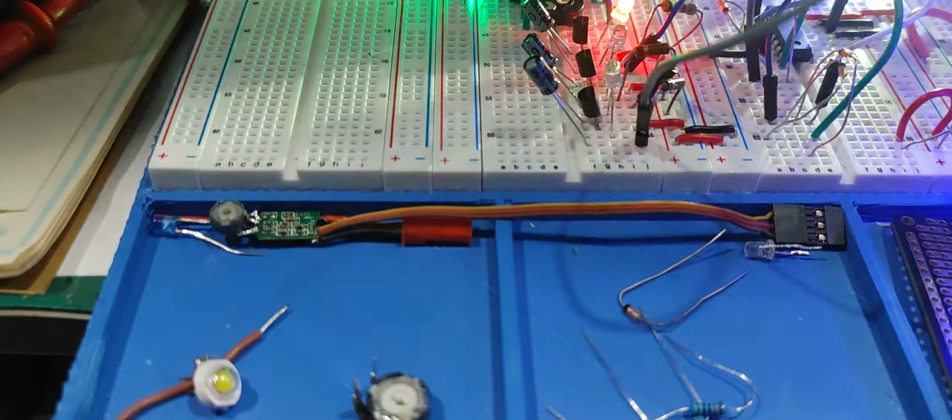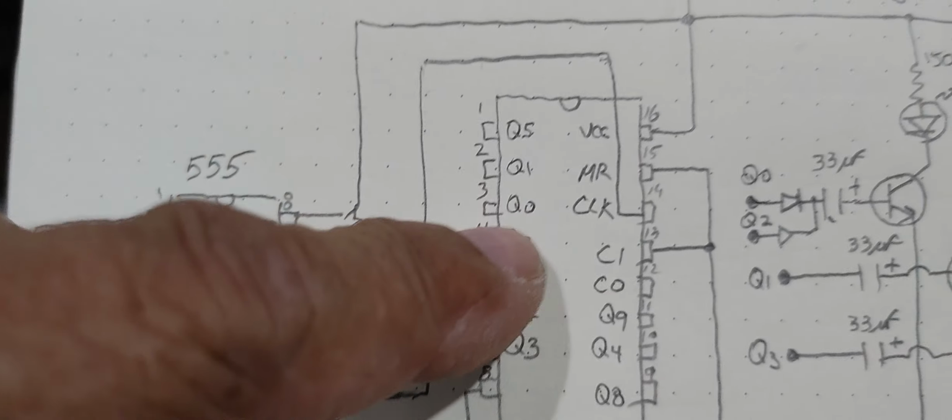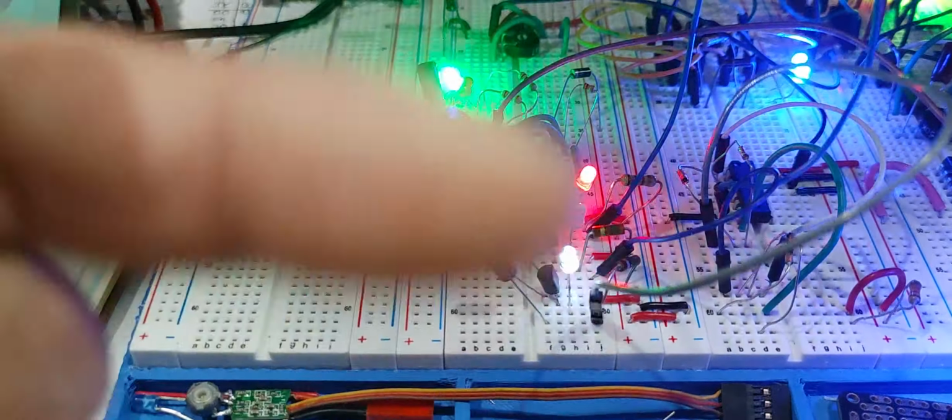Now, I'm not going directly from the outputs of the 4017 because when you do that, the LEDs become a little bit dull.